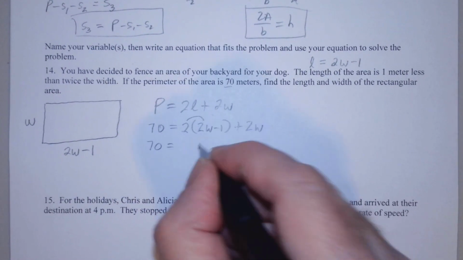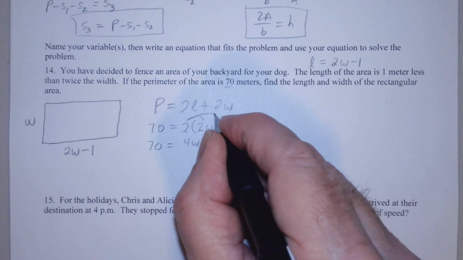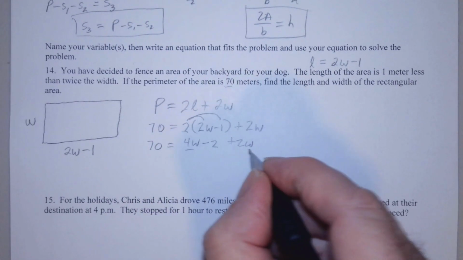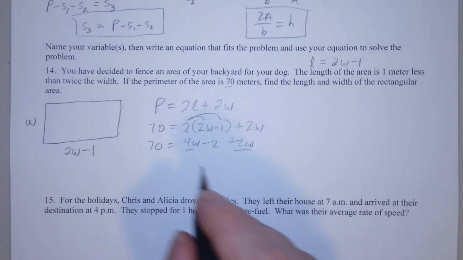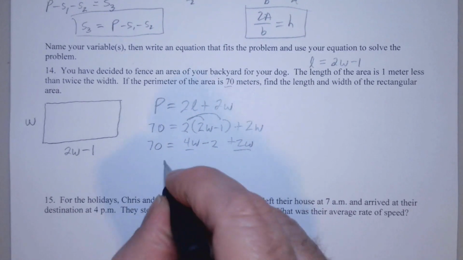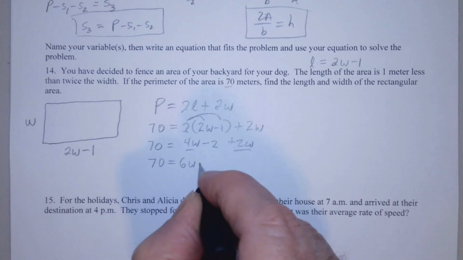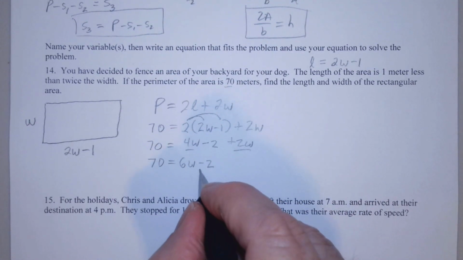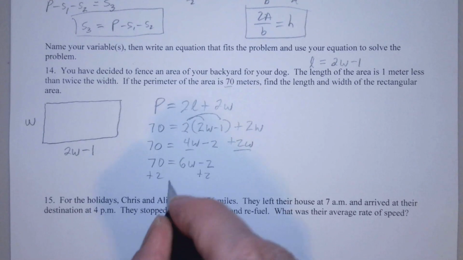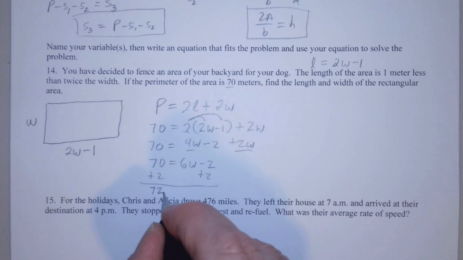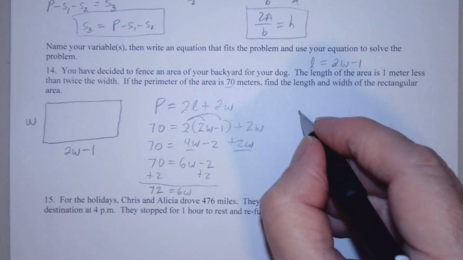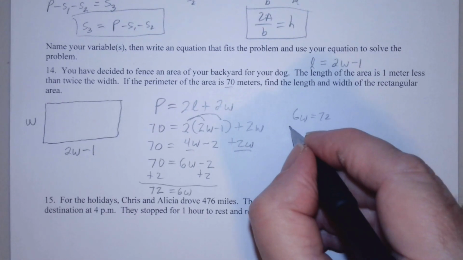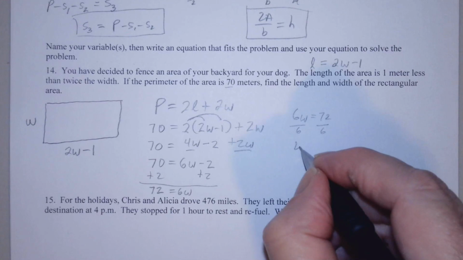This is going to be 4W minus 2, we're just doing distributive property here, plus 2W. Notice we still have some simplifying to do. 4W and 2W, that's going to be 6W, so we'll end up with 6W minus 2. It's a two-step equation. We'll add 2 to both sides. We'll get 72 is equal to 6W. Now hopefully you know your 12s. That's 6 times 12, but we can divide by 6 and you get W is 12.